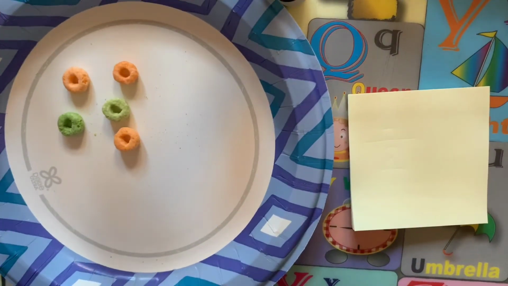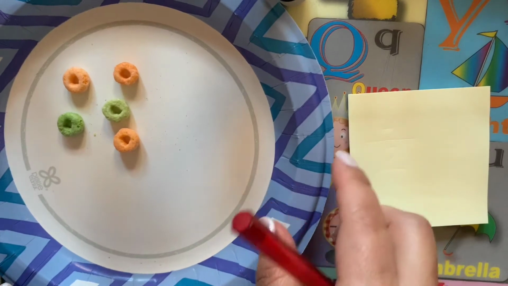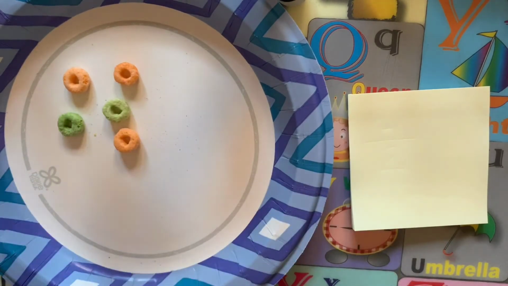I chose this because there are different colored cereal in here, and we're going to practice fractions by looking at the different colors of the cereal. Are you ready? Let's get started. Okay, Rocketeers, so look at my cereal. I have some green ones and some orange ones. So now we're going to look and see what fraction of the cereals are green.